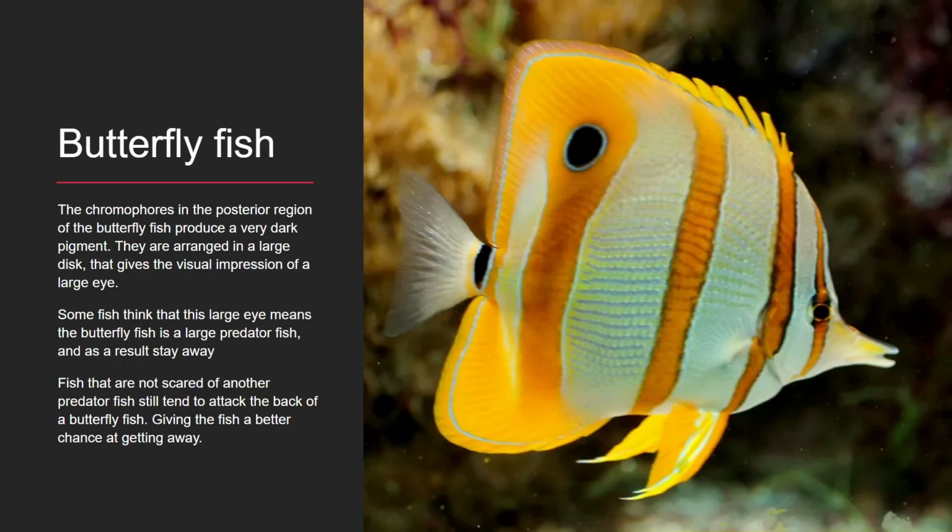Then here's the butterfly fish that uses chromatophores in its posterior or back region, and it's using those chromatophores to produce a very dark pigment. They're arranged in large discs or circles to give the visual impression of a large eye. Some fish think that this large eye means the butterfly fish is a large predator fish, and as a result, they stay away. But fish that are not scared of another predator fish still tend to attack the back of the butterfly fish, but that gives it a better chance of getting away.